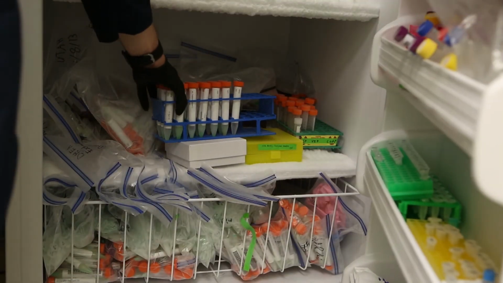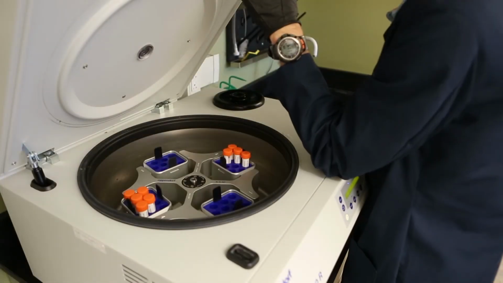And then what we can do is look for proteins in the saliva to see if they're changing. Sometimes it can be proteins, sometimes it can be things like prostaglandins or other inflammatory molecules. And then the refrigerator is actually filled up with samples from literally all over the country that we've obtained from the different clinical studies that we're working on.